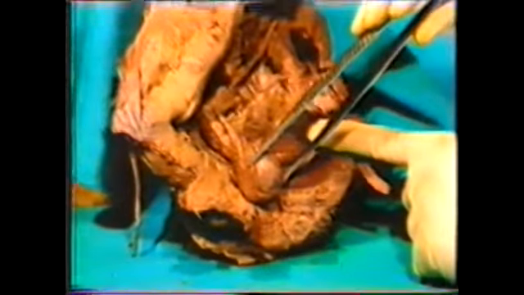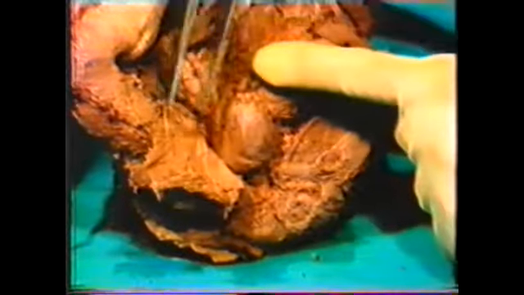The prostate is surrounded by a fibrous sheath, which is much thickened posteriorly to form a thick septum called rectovesical fascia.